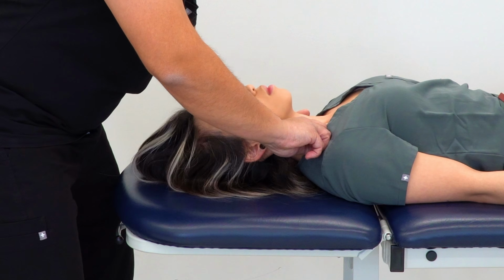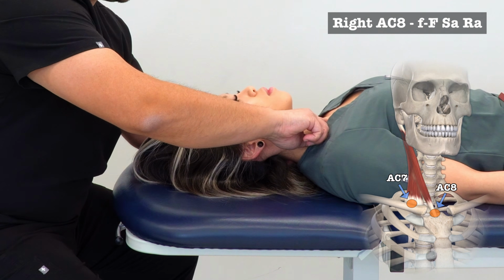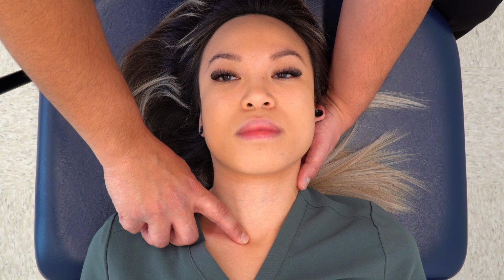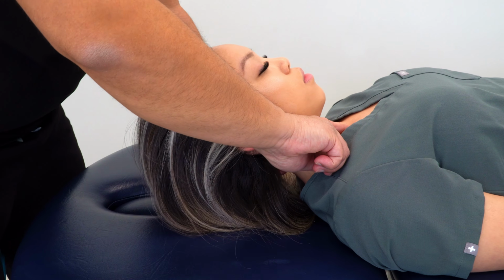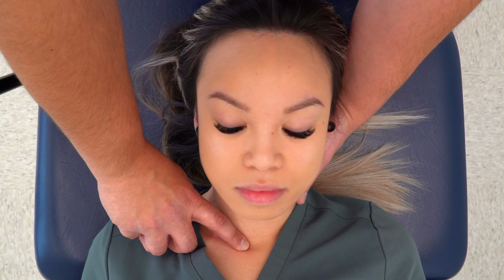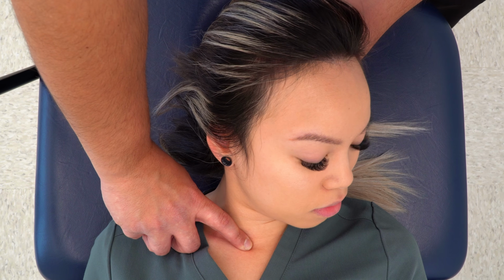And then for AC8, we're going to be contacting at the sternal attachment of the SCM. And then for this expected treatment position, we would flex, not as far as AC7, and then we would side bend away and rotate away to bring the mastoid closer to the midline.